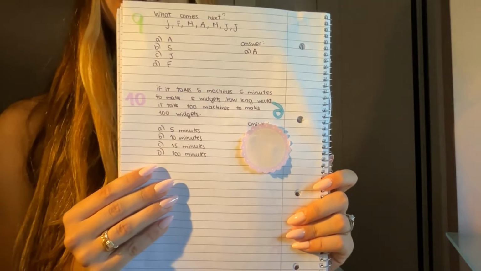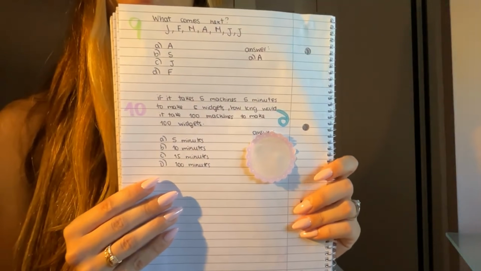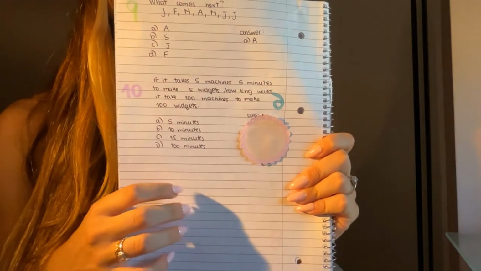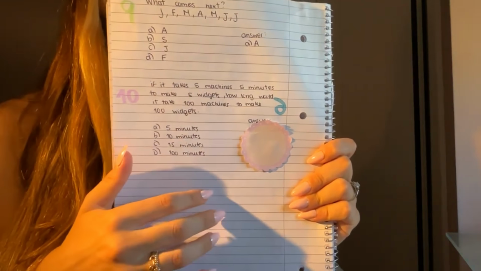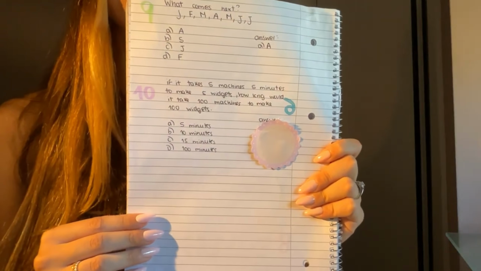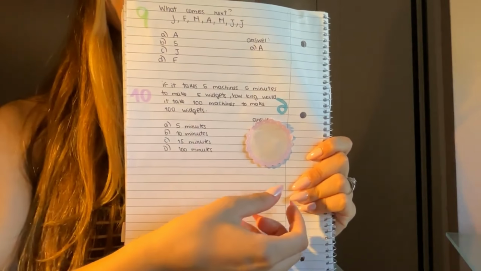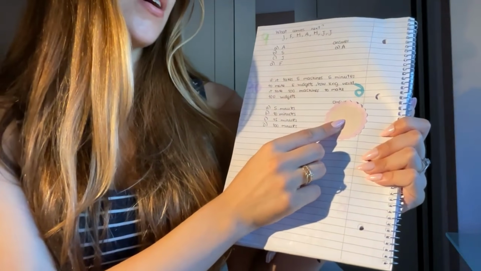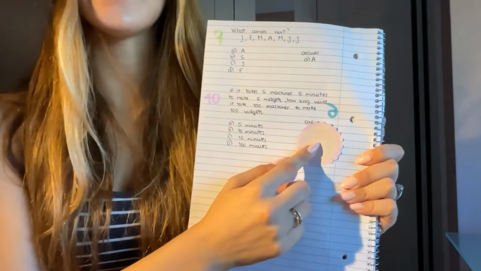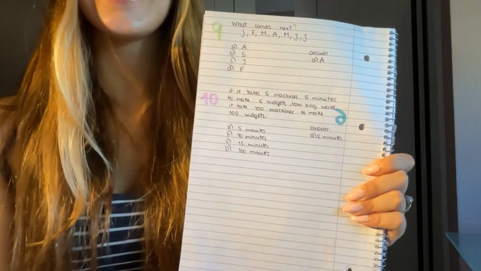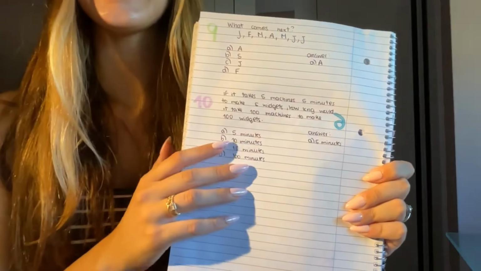Do you have your answer already? Should we lock in your guess, or should I give you some more time? Are you ready? So which option are you locking in? Let's see if your guess is correct. So if we have 100 machines and we want to make 100 widgets, it will take us option A, 5 minutes. Great job, did you get this one right?